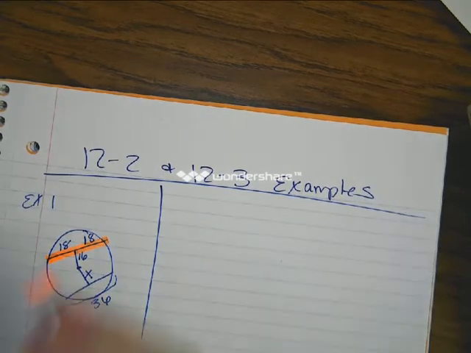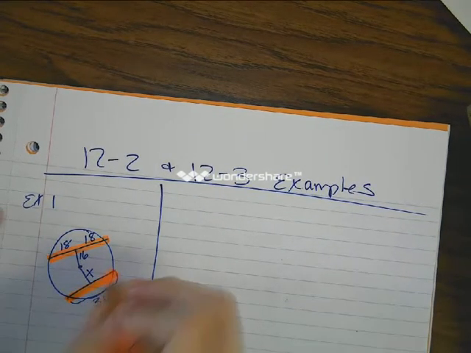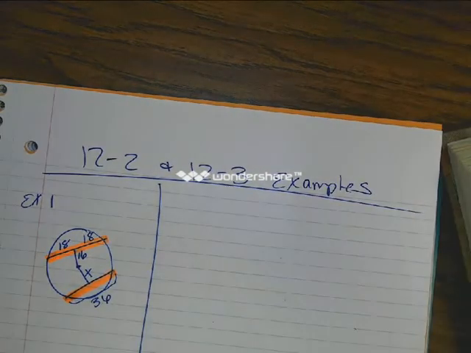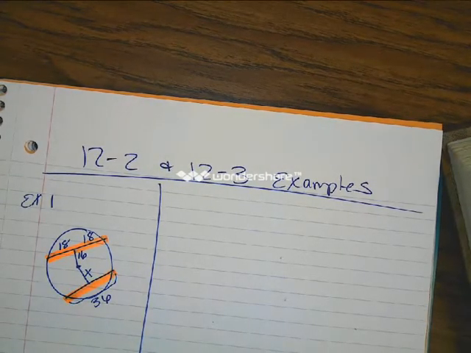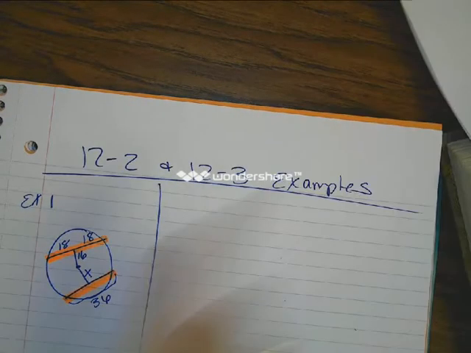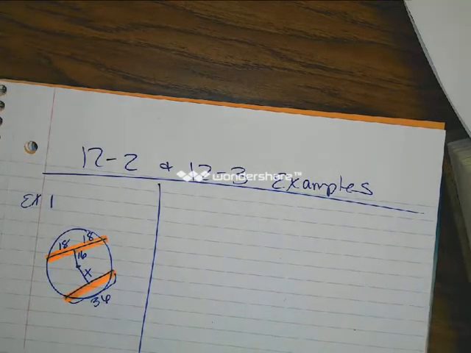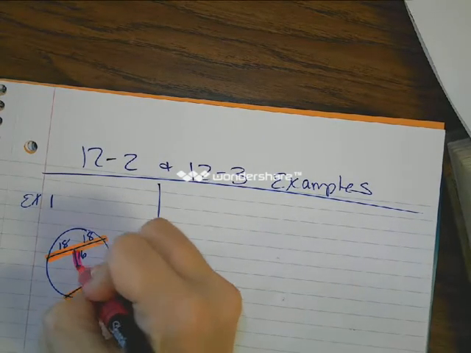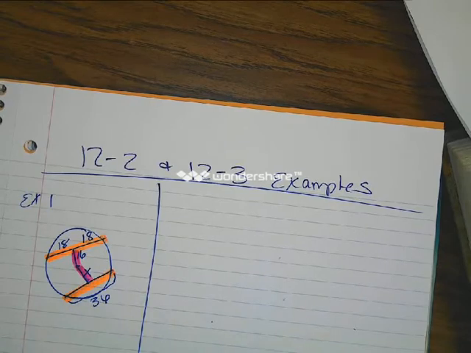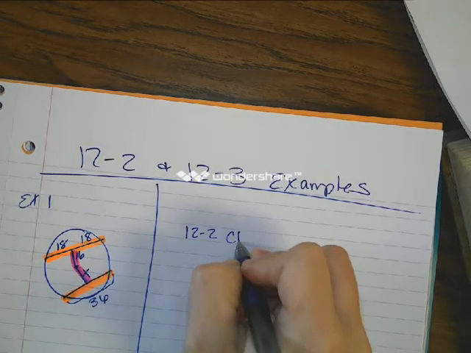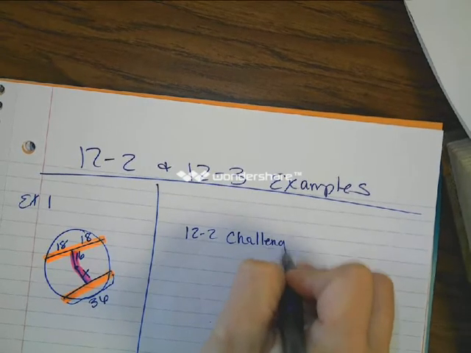So this goes back to 12-2, challenge 4, the one that I added. If the chords are equal, what do you know about their distance from the center? It is also equal. So just applying the theorem, because of 12-2, challenge 4, x equals 16.